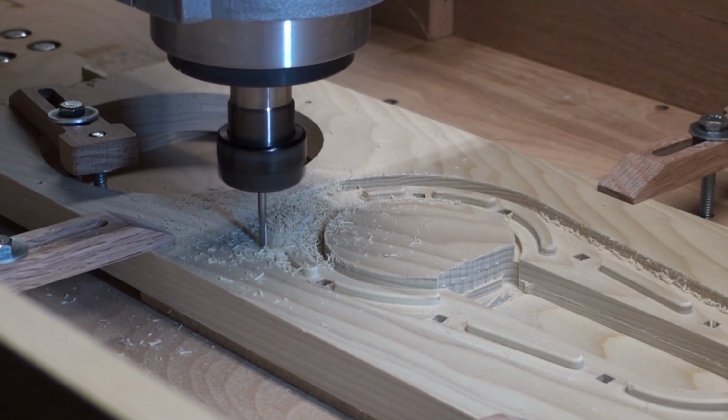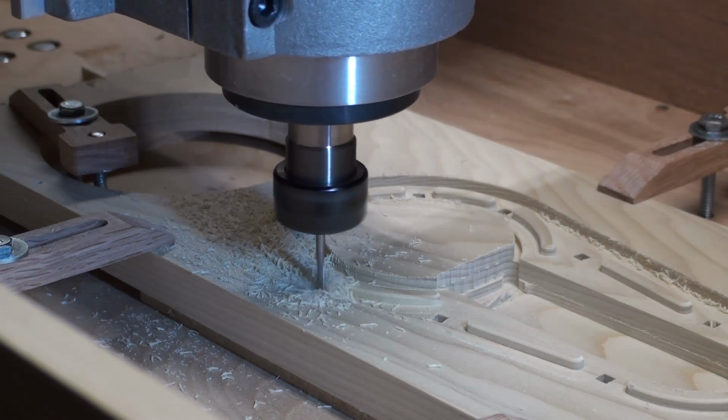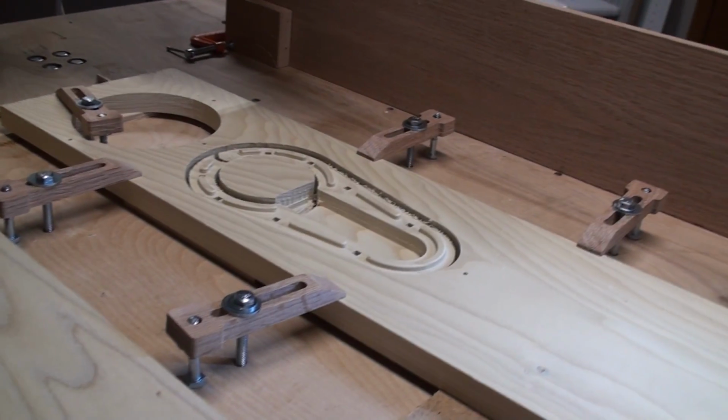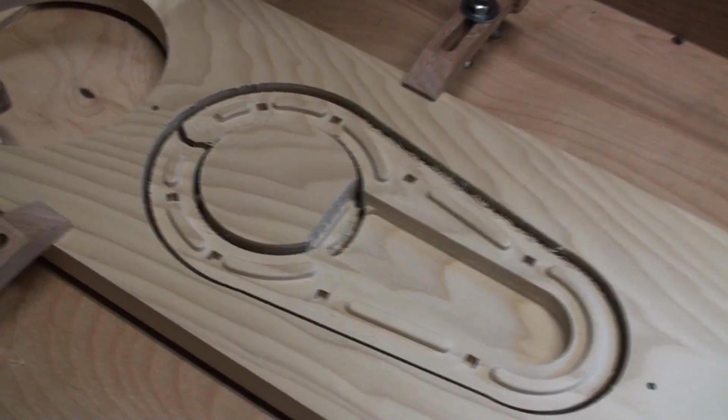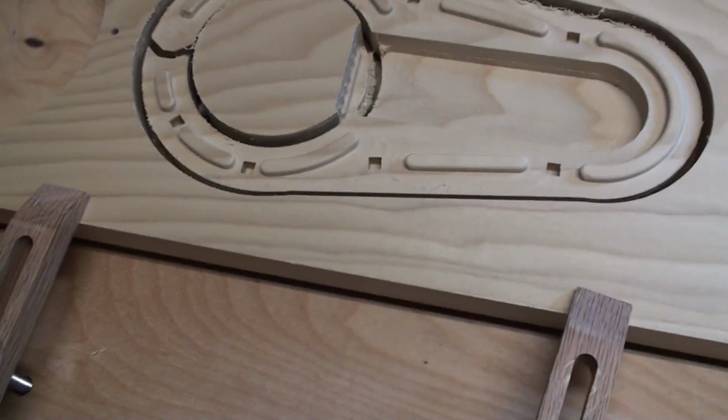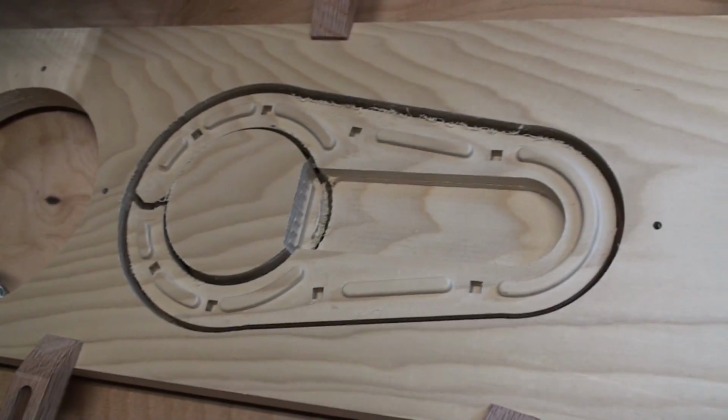The tabs are only 3 mm high with a 3 mm base, and they are a triangle. That will make it easy to cut them with a knife later. So here's the part done.